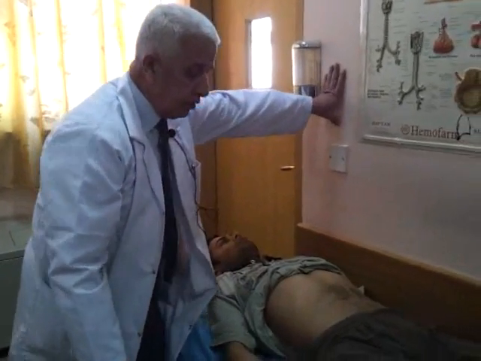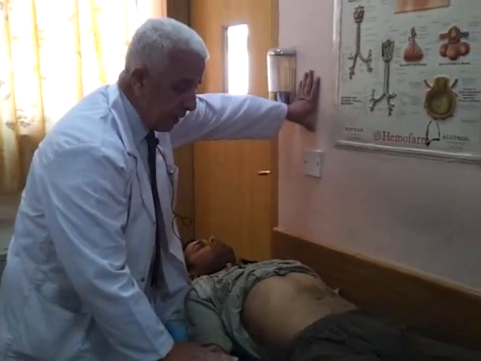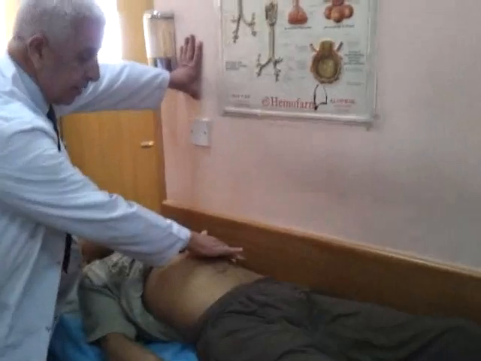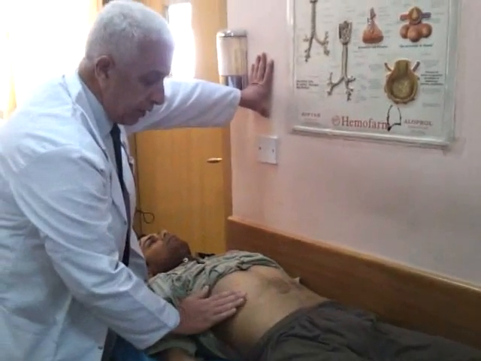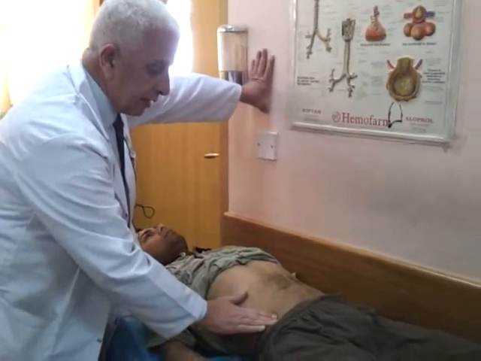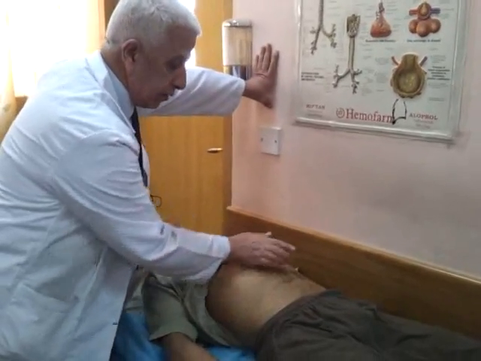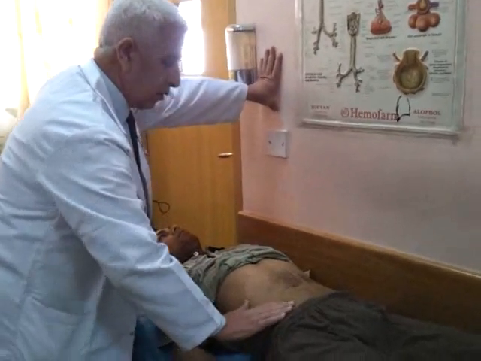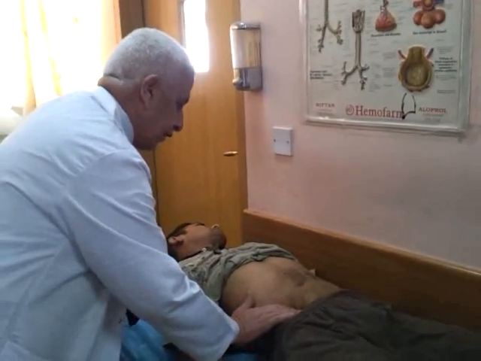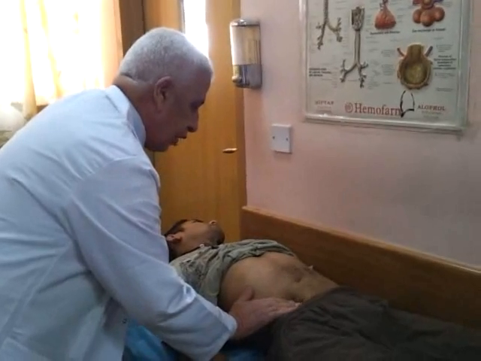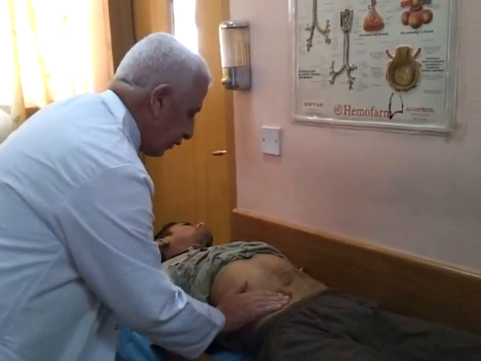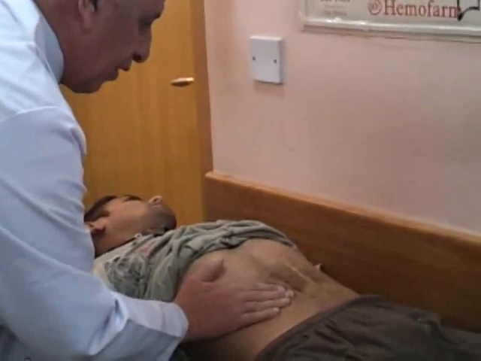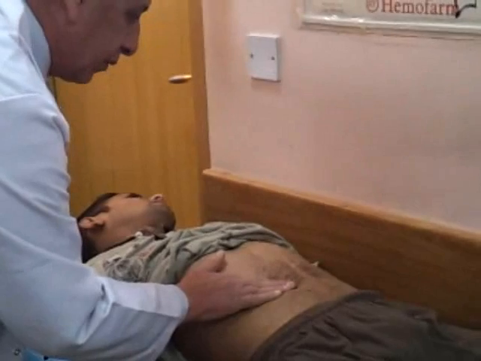Then the second type of specific palpation of the abdomen is the palpation of the spleen. This area, the spleen on the left side, the liver on the right side. We start from the right iliac fossa toward the spleen, crossing the umbilicus, just like this. This is the way to palpate the spleen. Push your hand and then move it up with the inspiration.